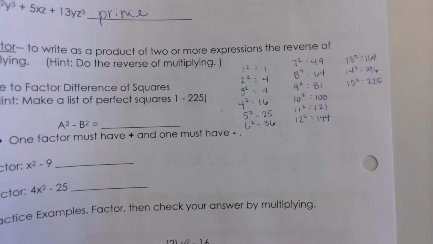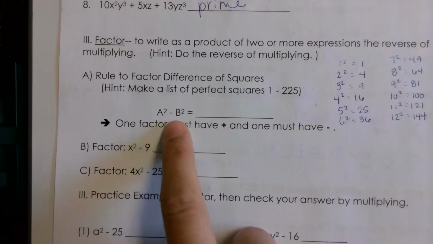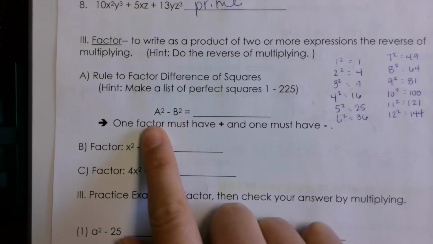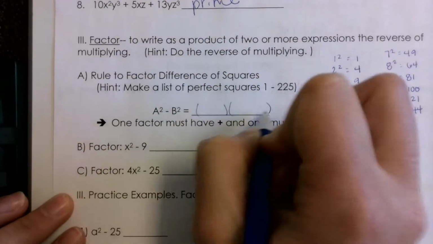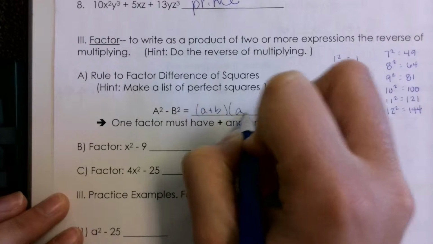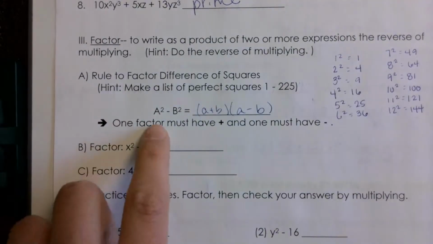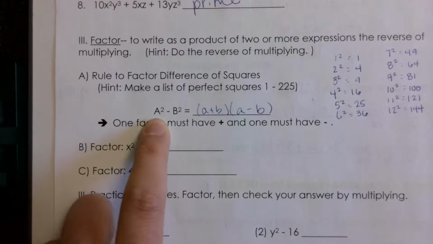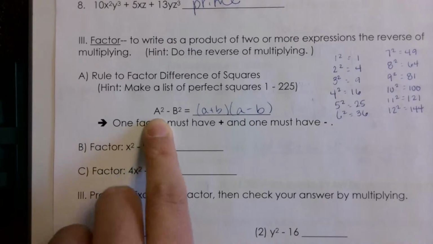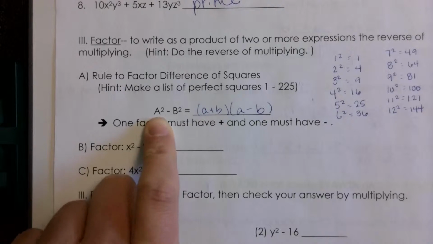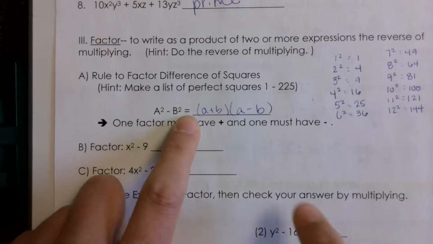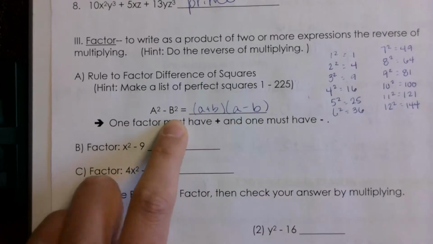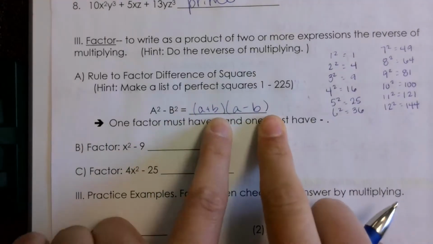So again, we got to make sure that it's difference, so subtracting. And they got to be squares. So your first term is a perfect square and your second term is a perfect square. So then when we factor that out, you're going to have a plus b, a minus b. So basically we're just taking what is going to give you a squared, or what's the square root of a squared. So what times what would give you a squared? A times A. What times what would give you b squared? B times B. That's where that's coming from. So that's how these are all going to factor, okay?